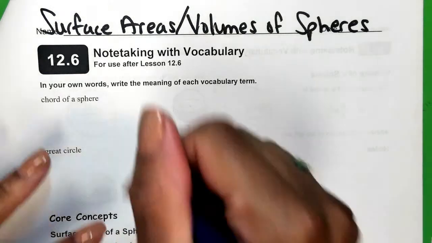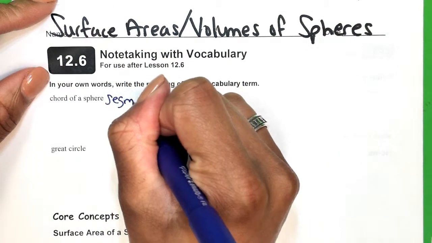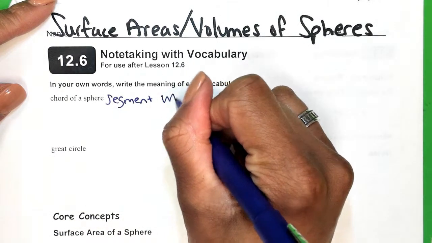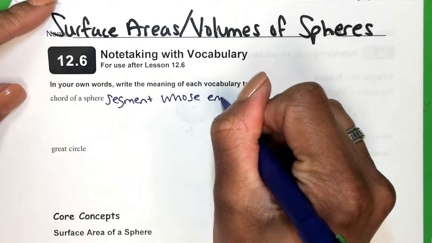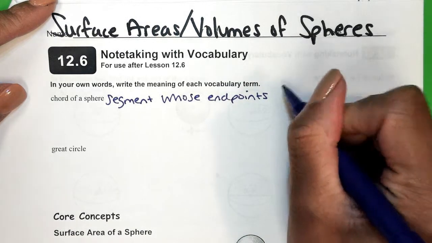So the chord of a sphere is a segment whose endpoints are on a sphere.